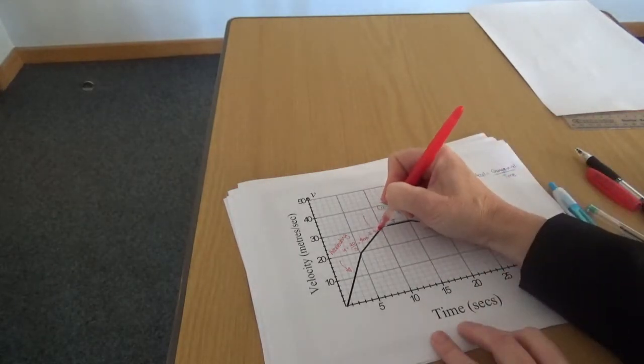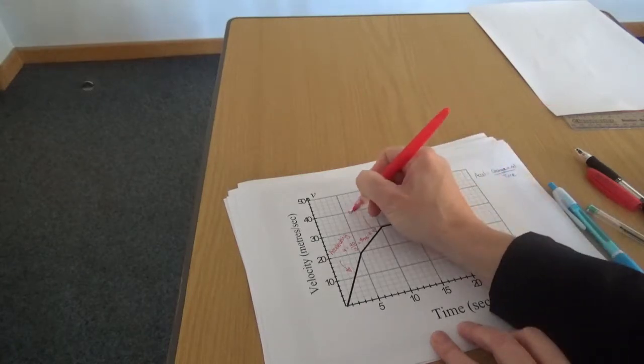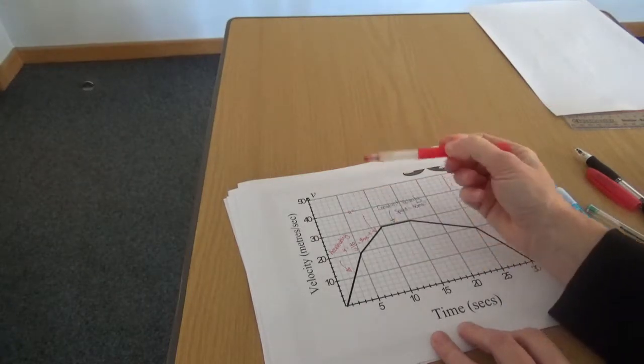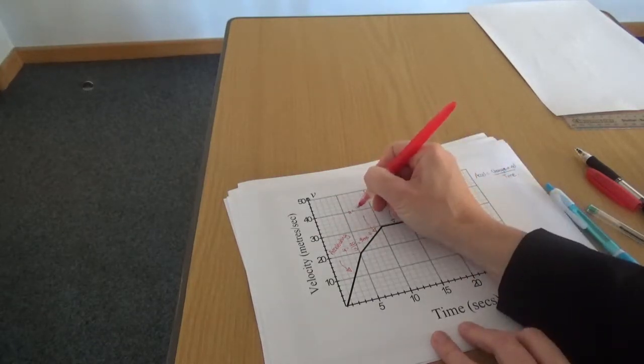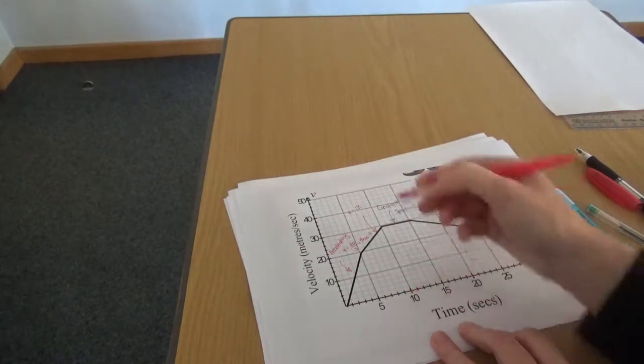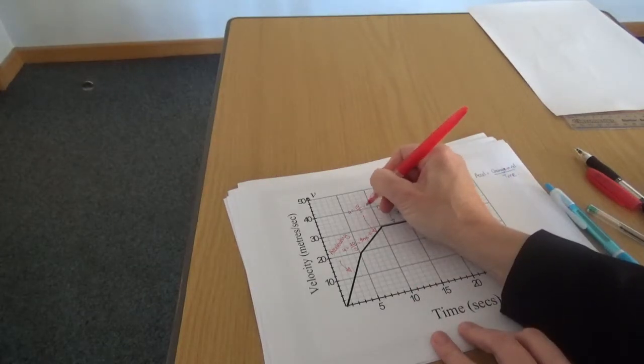This section is also accelerating, but this time the velocity has gone from 20 to 30, so that's a change of 10 over a period of 5 seconds. So it is 2 meters per second squared.